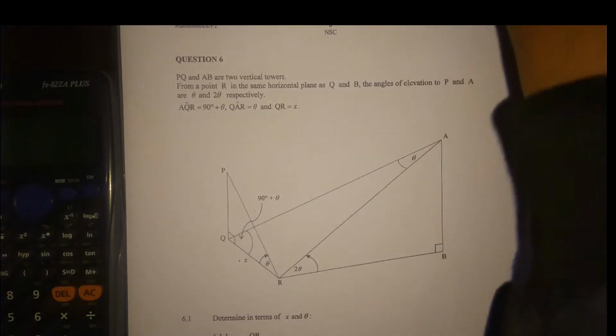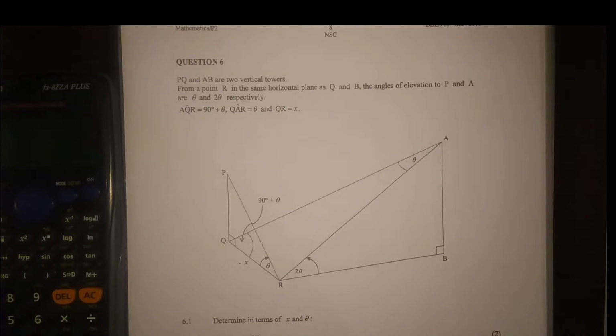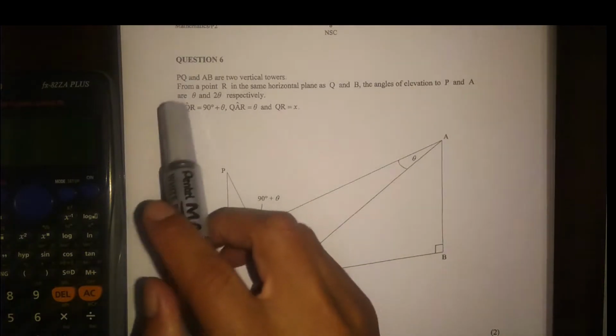Okay, so now this is question 6, paper 2 mathematics. Lena ama triangles in 3 dimensions. So asibone ukuthi singayisolva kanjani ke lena.